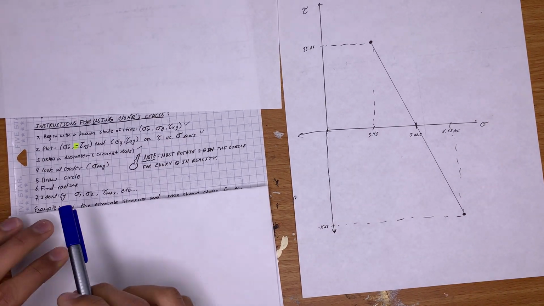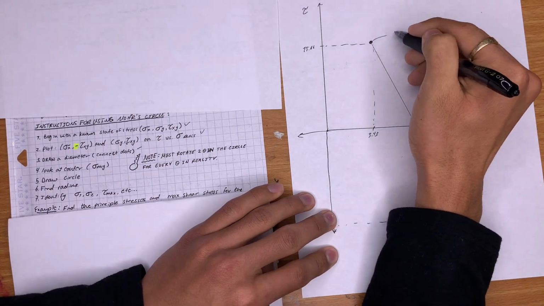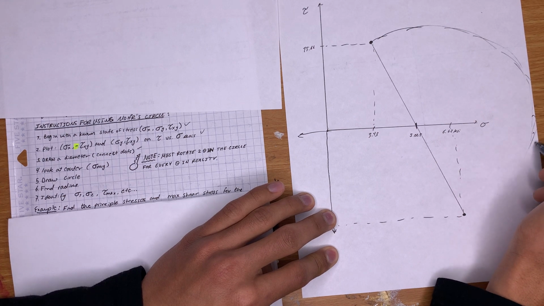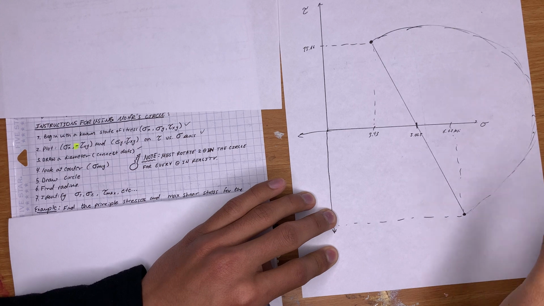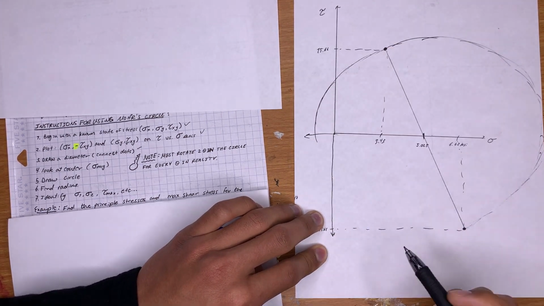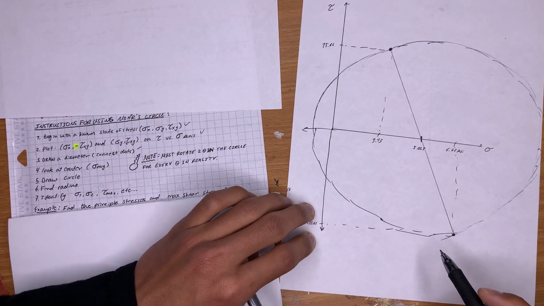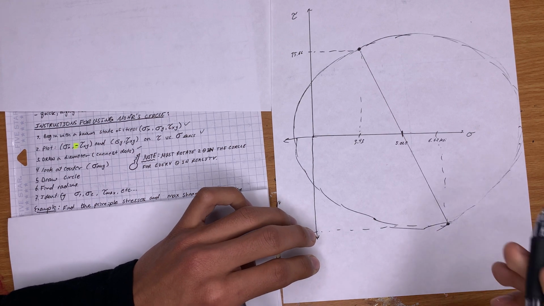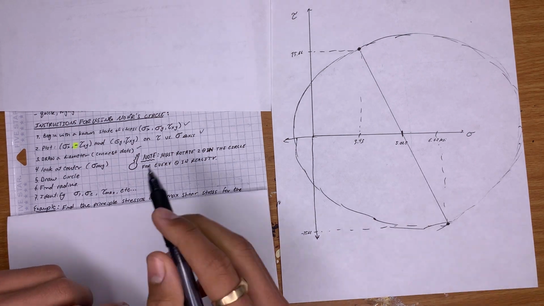Actually, step 5 says to draw the circle, which is going to look something like this, but a lot more circular. Anyways, pretend that's a good circle, and let's carry on. Draw the circle, find the radius.